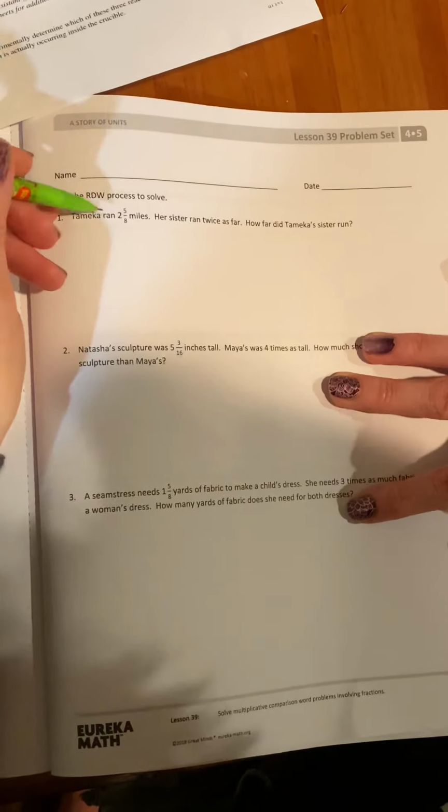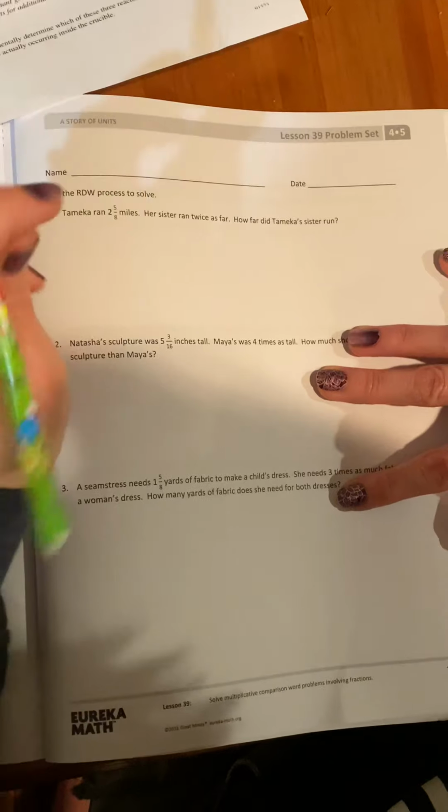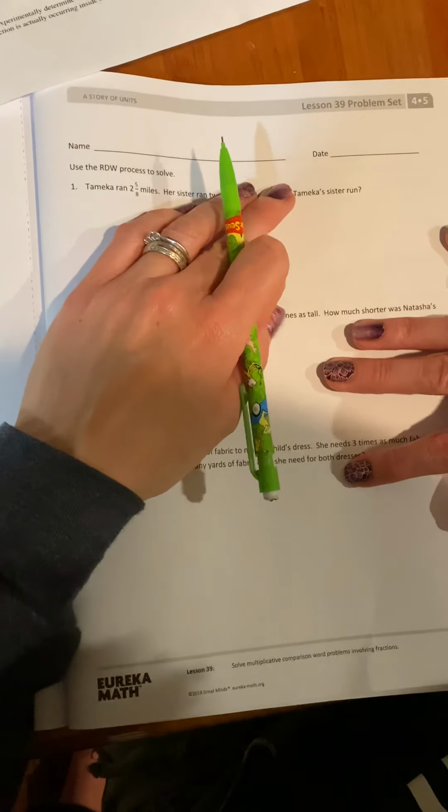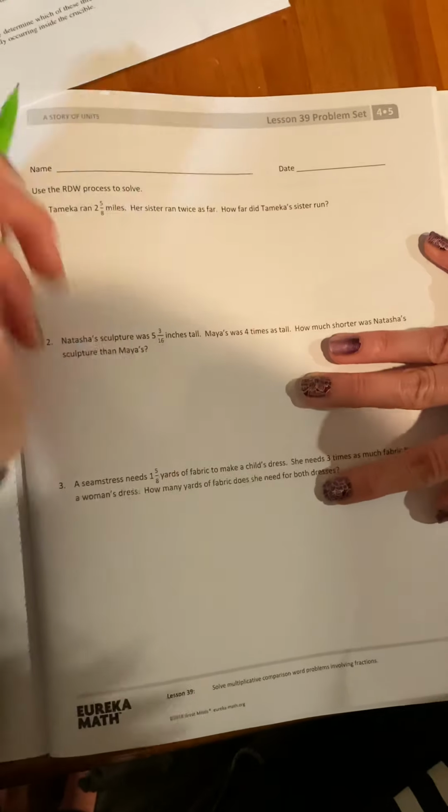Okay, so we are word probleming, and as I said, you do not need to race. I just need you to RAW, and you know what that means.